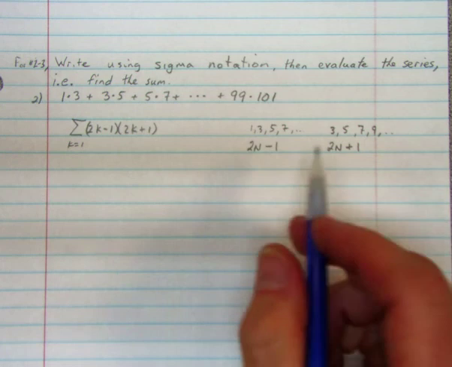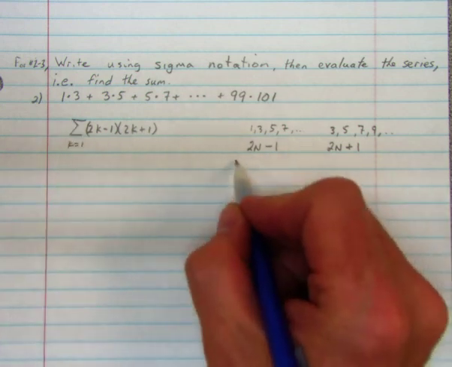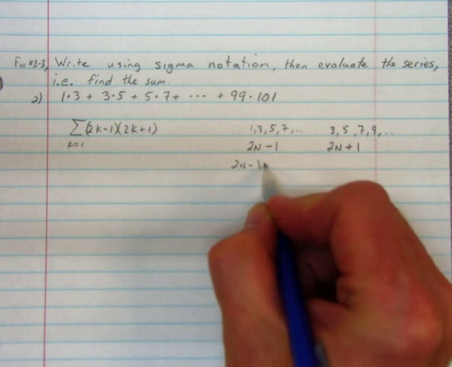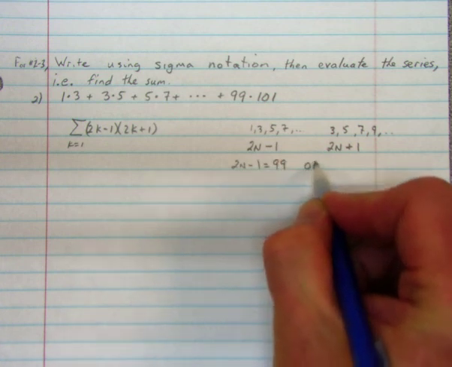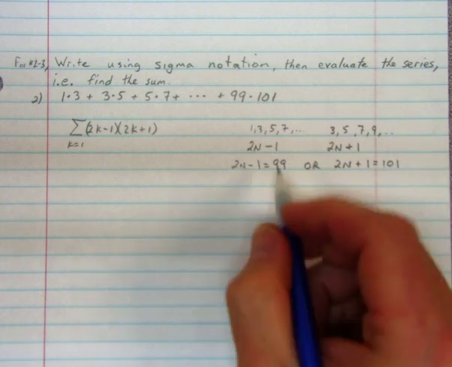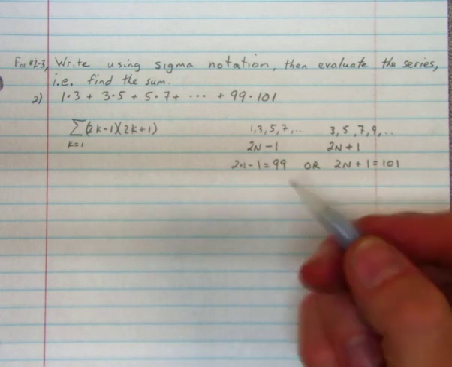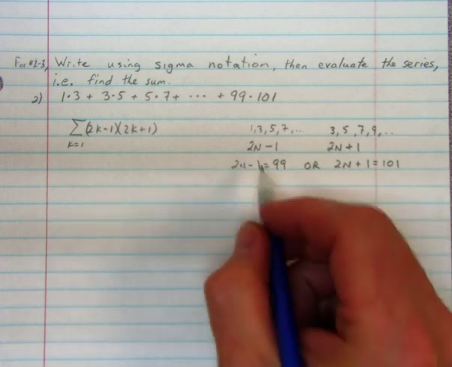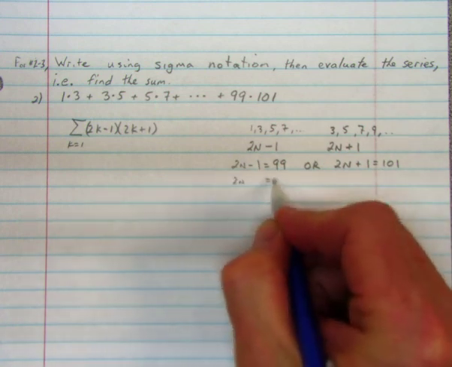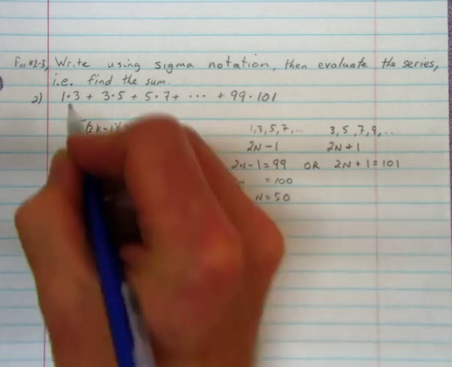Now we need to find that upper value that we're going to stop at, and we can say 2n minus 1 equals 99, or we can write 2n plus 1 equals 101. For right now, you can write down both of them, but in general, you write down one of them because it'll give us the exact same value. And we get 50.